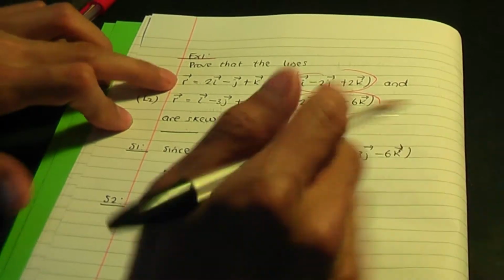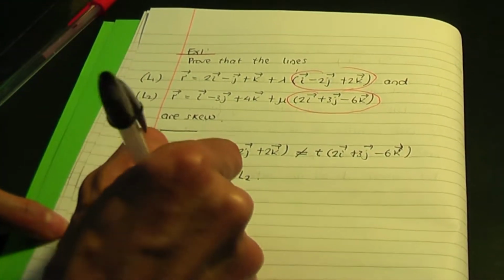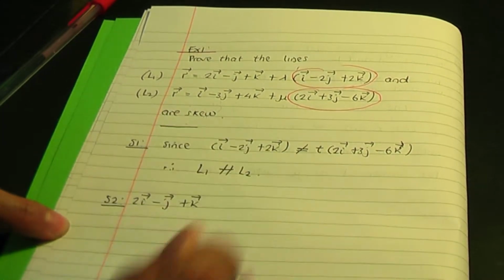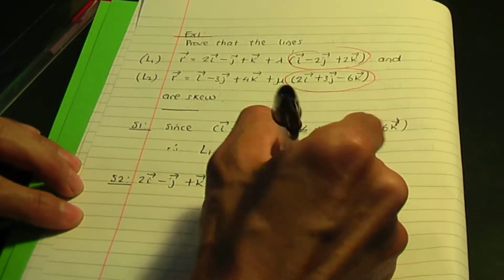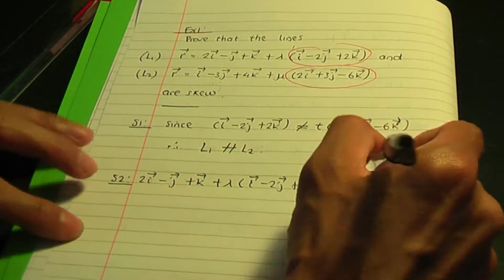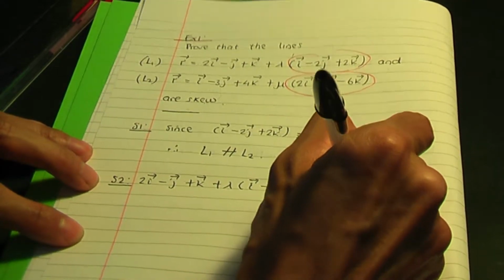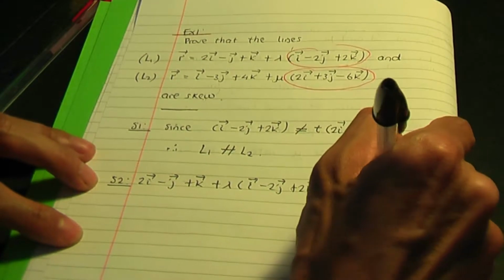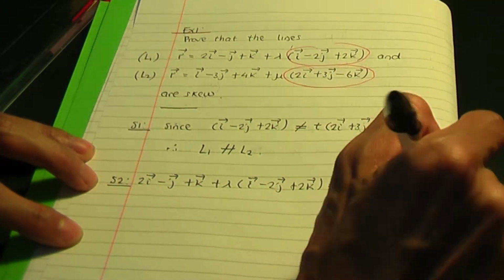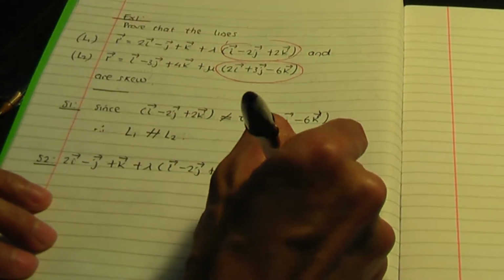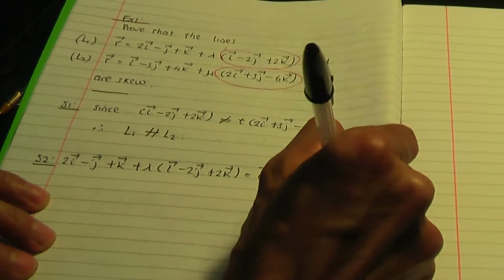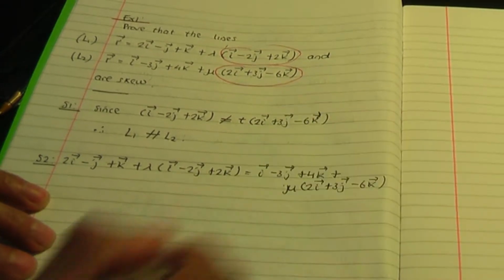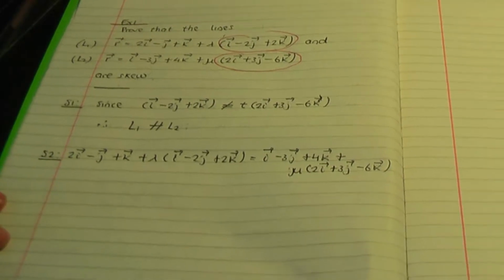The first line, L1, is 2i minus j plus k plus lambda into i minus 2j plus 2k, and that is equal to L2, which is i minus 3j plus 4k plus, let me expand this out to make it a little easier, mu into 2i plus 3j minus 6k. So that is step number two.